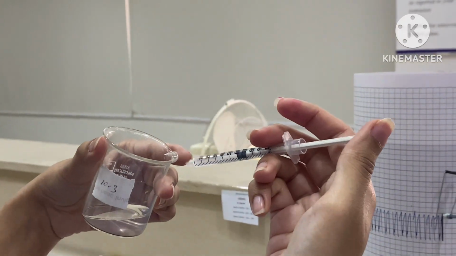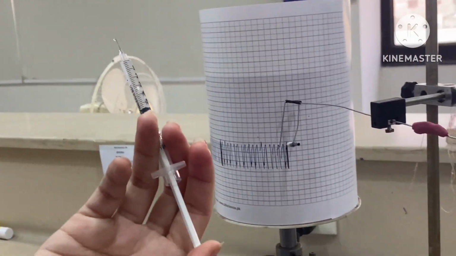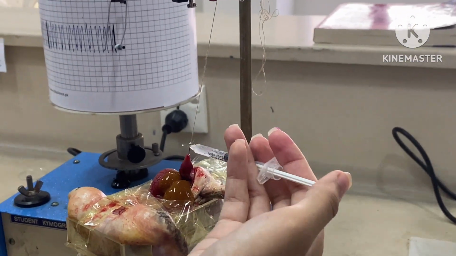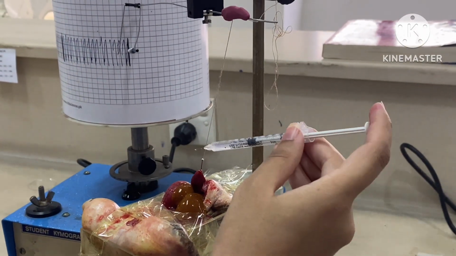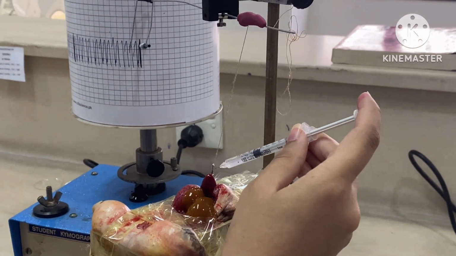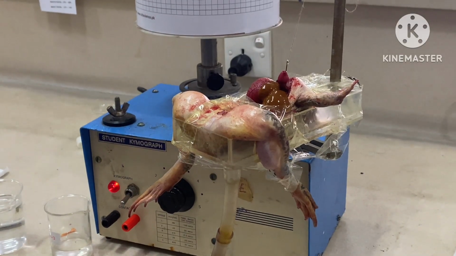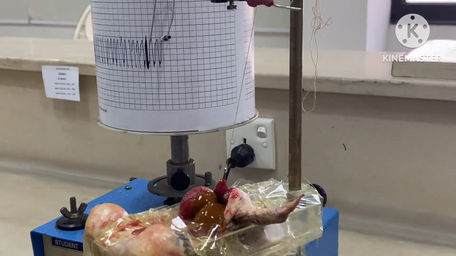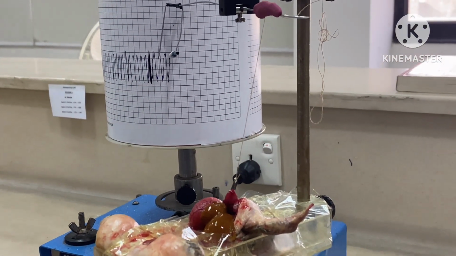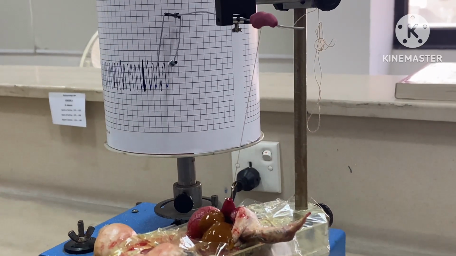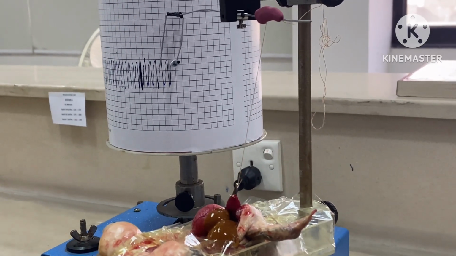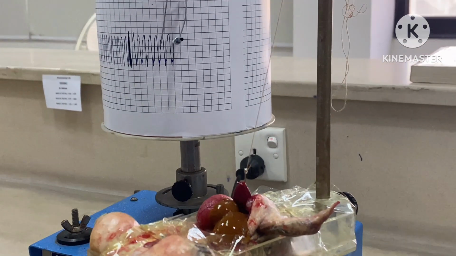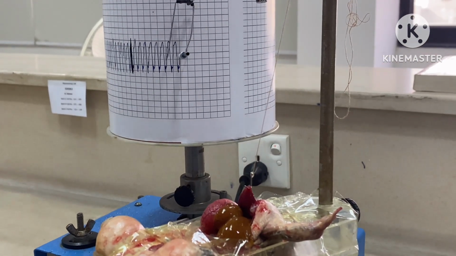In the next step, add 0.5 cc of propranolol. Propranolol is the drug provided to us, and take the contractions for 30 seconds. After taking contractions, immediately add 0.5 cc of the unknown drug that we added in the very first step and record the response. We perform this step without washing because we want to identify the unknown drug.